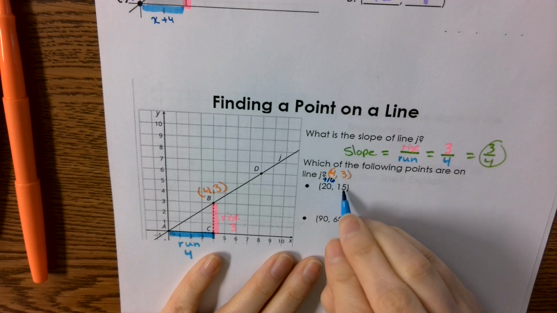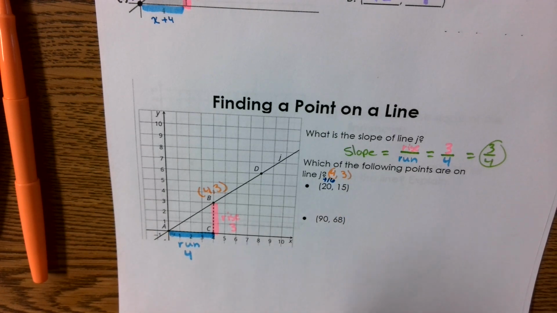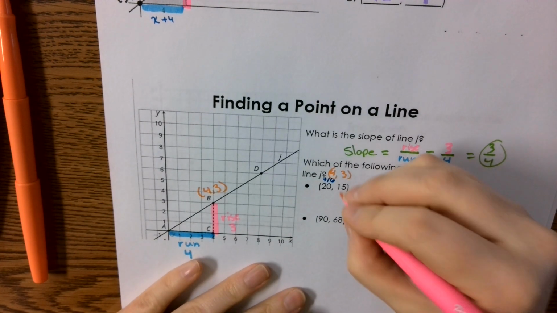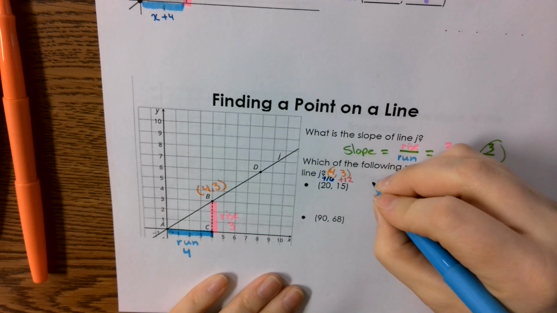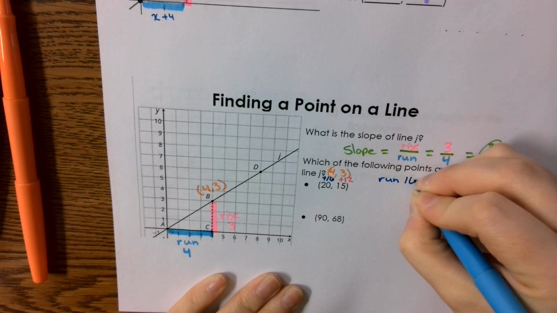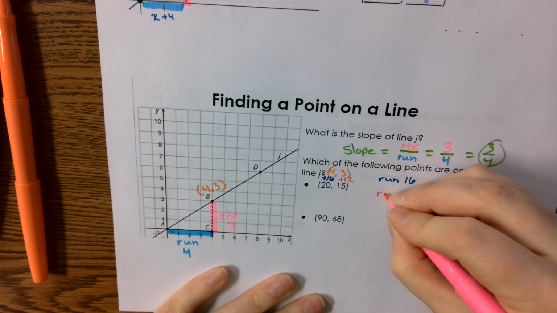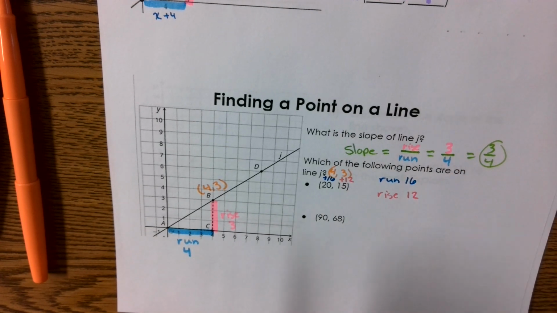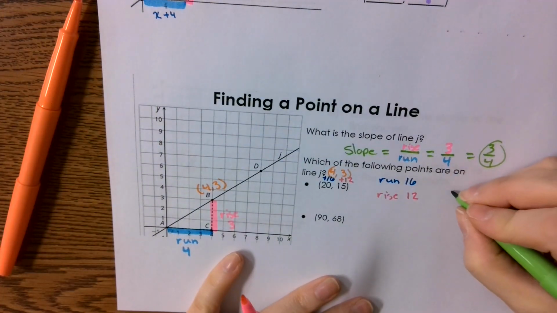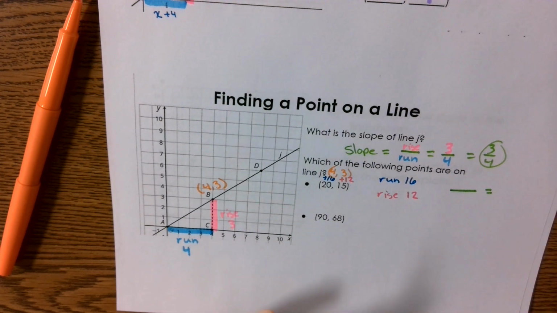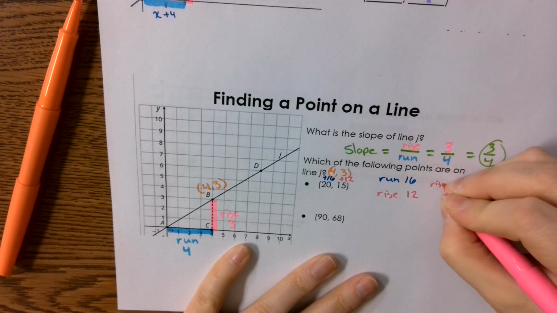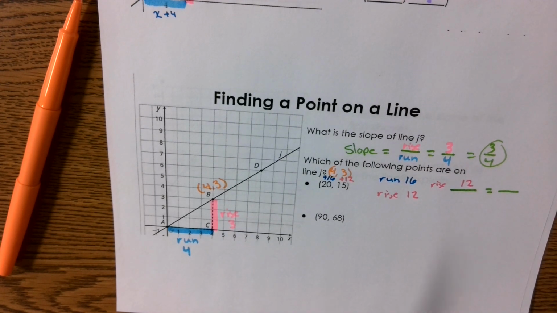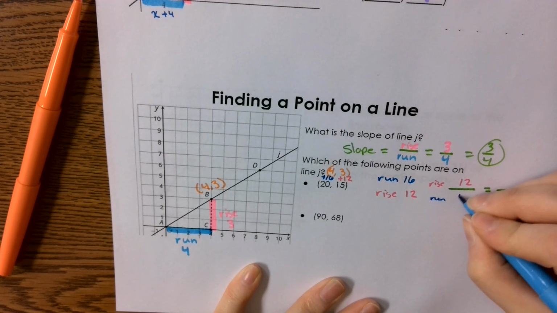What about to go from 3 to 15? We increased by 12, right? So there's my rise and my run. My run would be 16. My rise would be 12. So now we're going to create our slope. We put our rise of 12 on top. We put our run of 16 on the bottom.